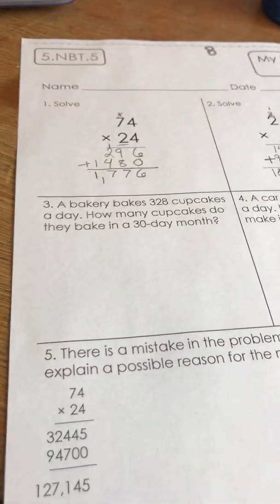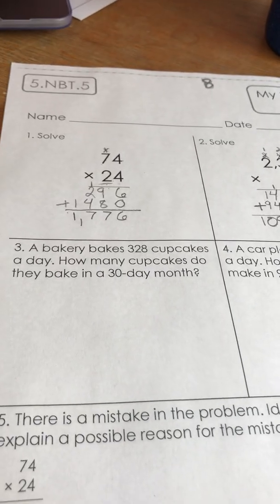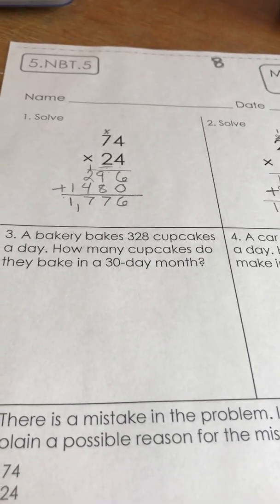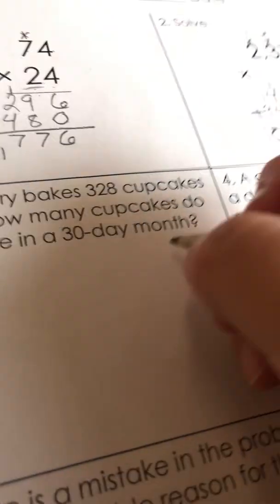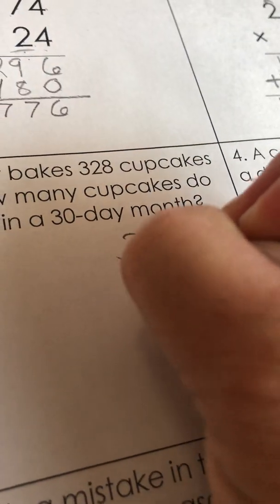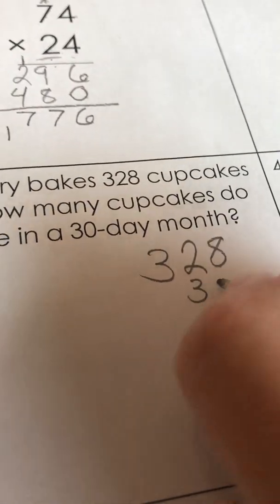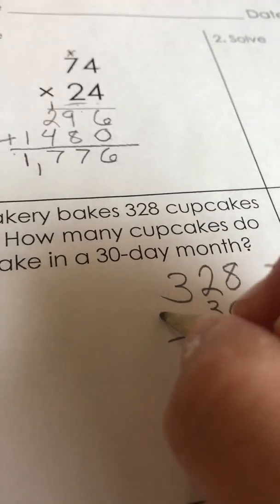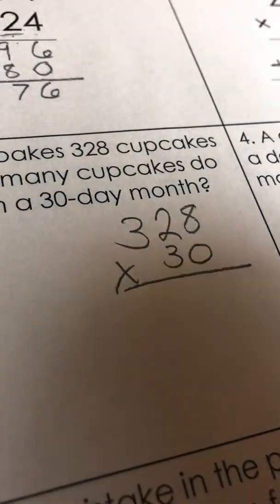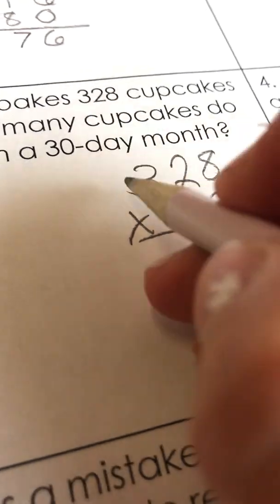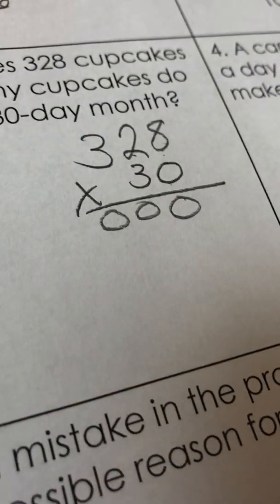Number 3, a bakery bakes 328 cupcakes a day. How many cupcakes do they bake in a 30-day month? So per day, they make 328, and there's 30 days. So I'm going to multiply this. 0 times anything is 0, so I'm going to have zeros across here.